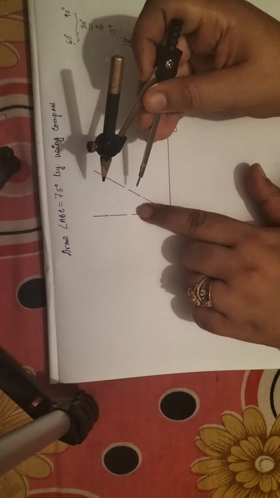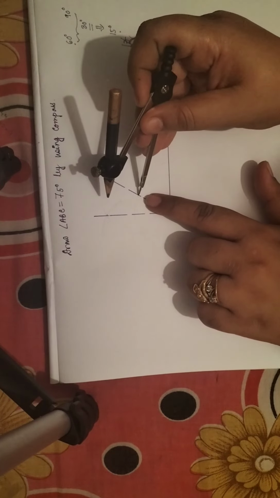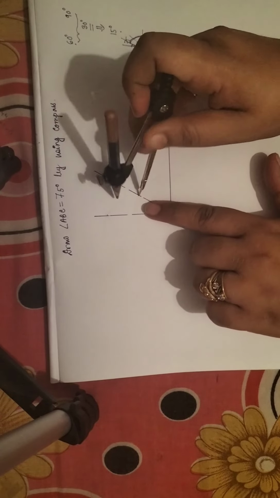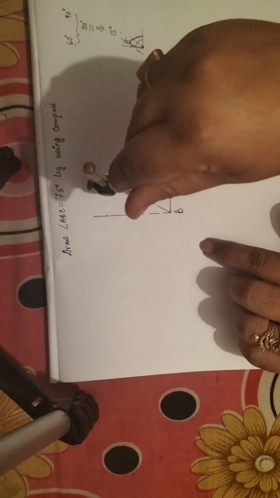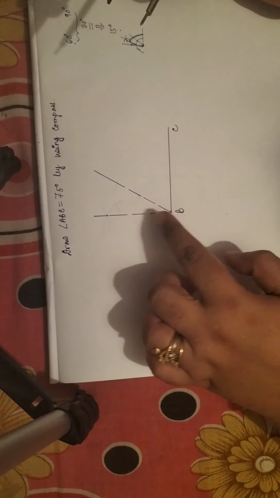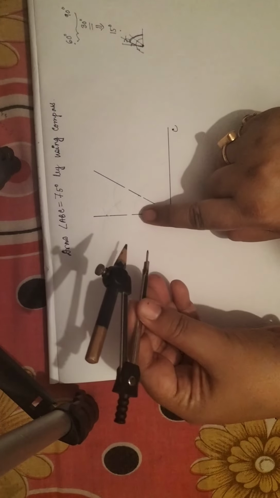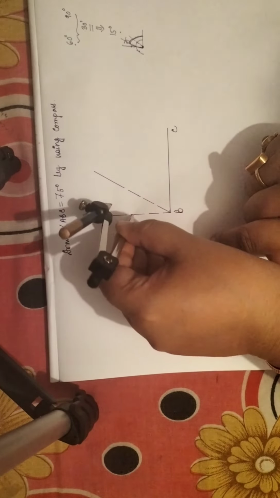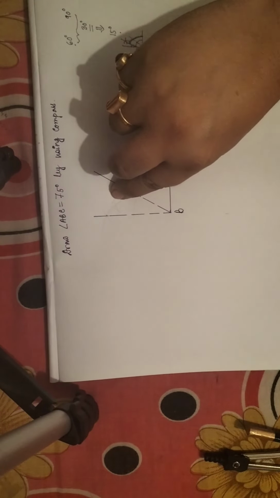So the first arc which is required for bisection of an angle is already done here. Now taking this particular intersection point as the center, and with a radius more than half of this portion, an arc is drawn on the side of the arc which is opposite to B. And with the same radius, taking this particular intersection point as the center, another arc is drawn on the same side so that it cuts the previous arc at a fixed point.